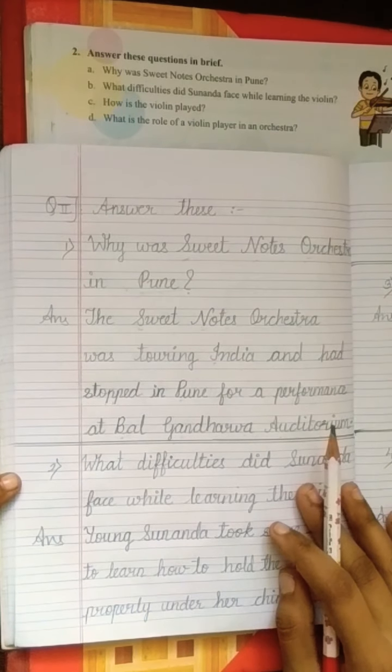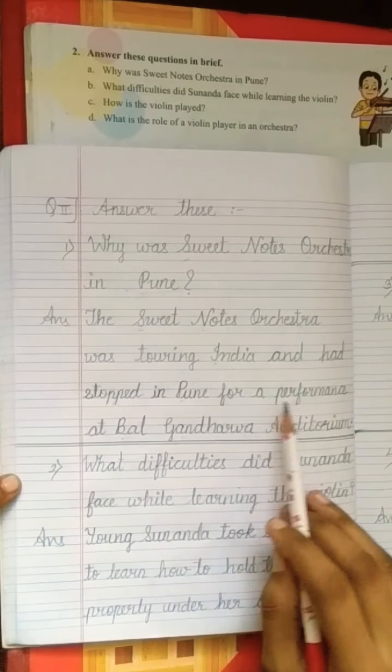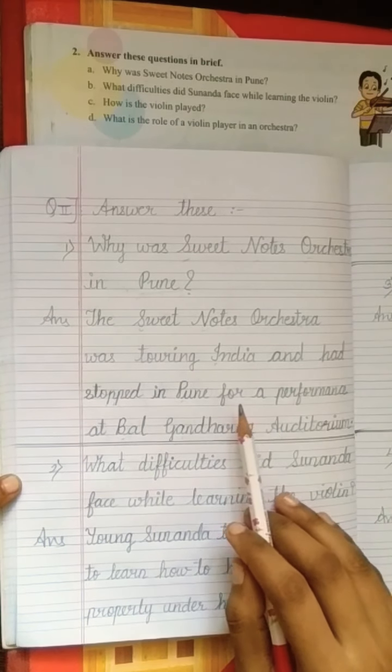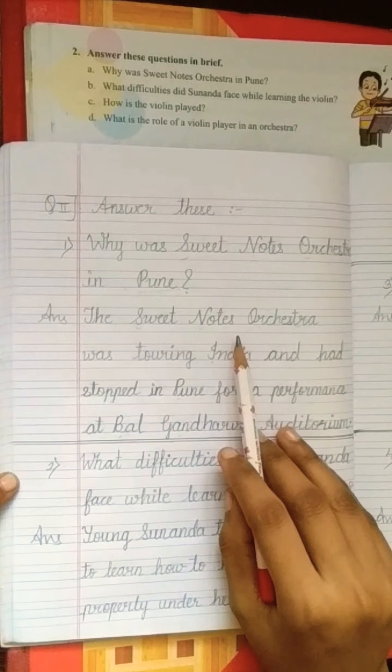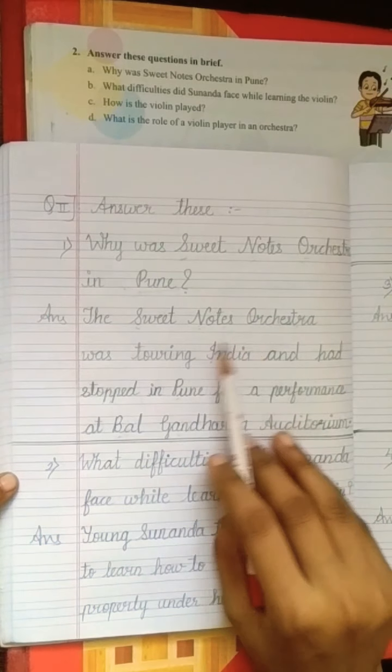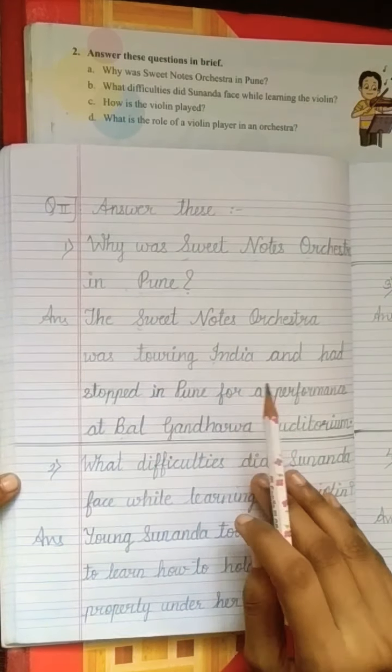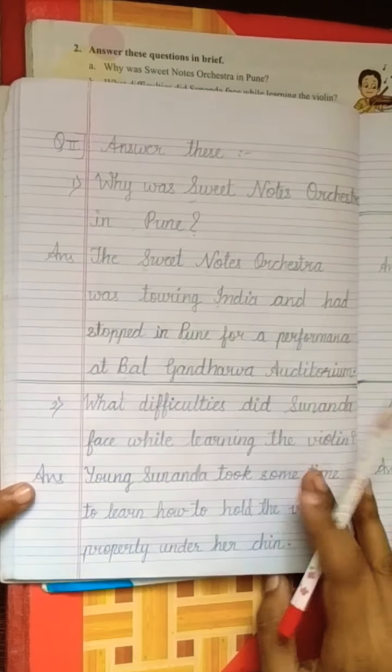These letters you are going to write capital because they are the nouns. ये वाले words name represent कर रहे हैं, noun represent कर रहे हैं, so you are going to write them as capital. Okay, now come to the next.